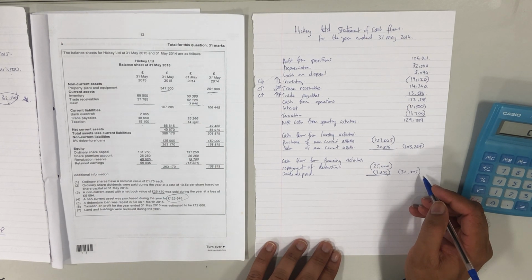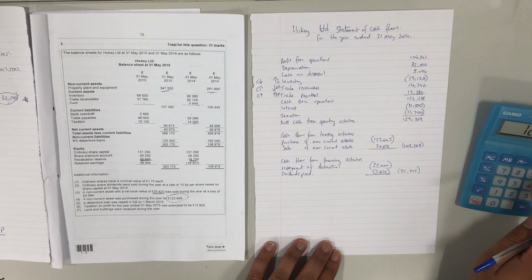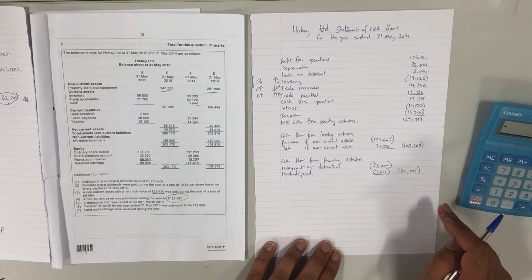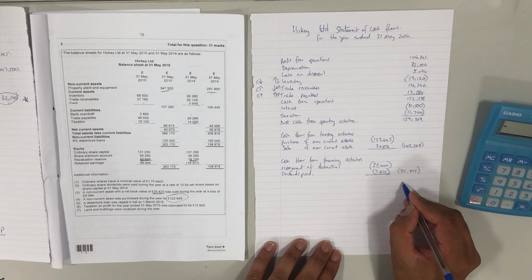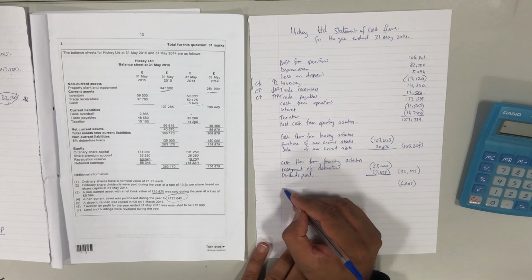Okay, which means the final section, the reconciliation, overall 129,339 minus 103,269 minus 32,875. Overall, we have a decrease in cash. Cash has come down by 6,805.